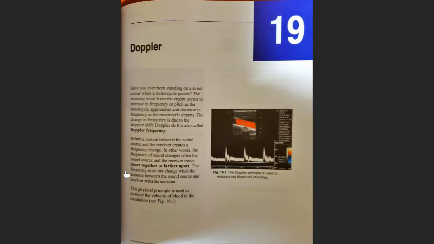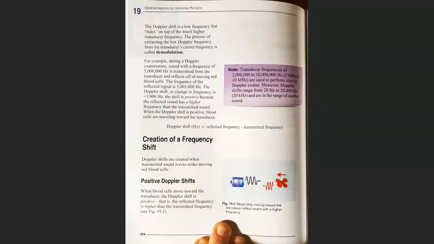And this is used to determine blood circulation and blood speed. So we'll go to the next page. The Doppler shift is a low frequency that rides on top of the much higher transducer frequency. The transducer might have a frequency of 5 megahertz or 2 megahertz, some kind of megahertz, but the Doppler shift is a very low frequency that rides on top of that transducer frequency, and we'll talk about how that is.